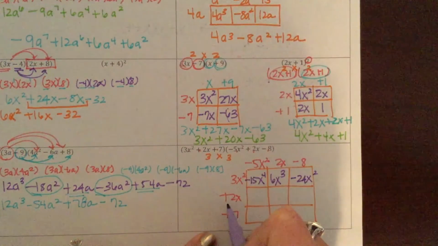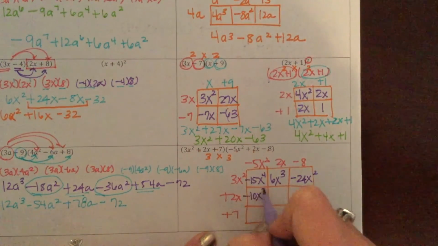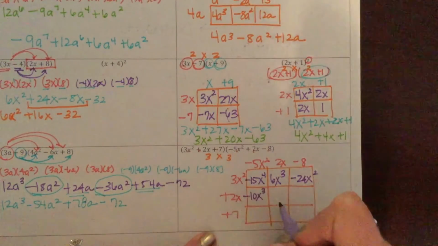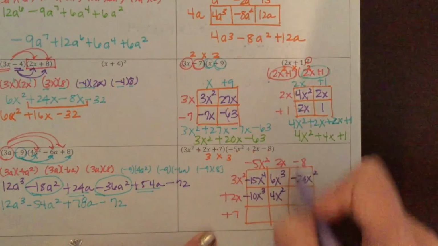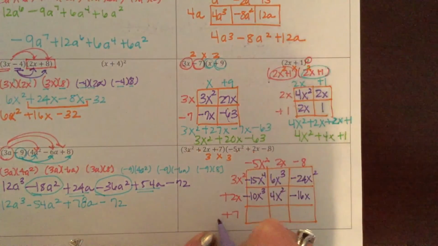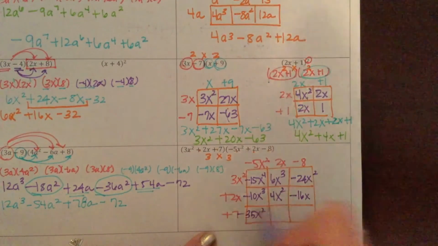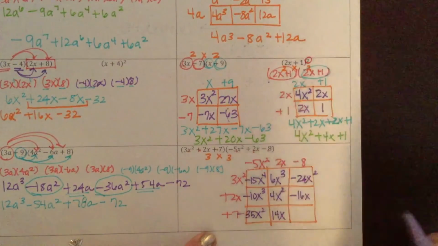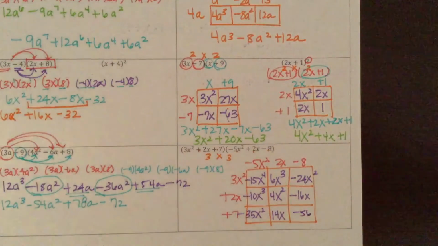Here we have 2x times negative 5x squared to make negative 10x cubed. 2x times 2x gives us 4x squared. And 2x times negative 8 gives us negative 16x. Last row, 7 times negative 5 is negative 35x squared. 7 times 2x makes 14x. And finally, 7 times negative 8 is negative 56.